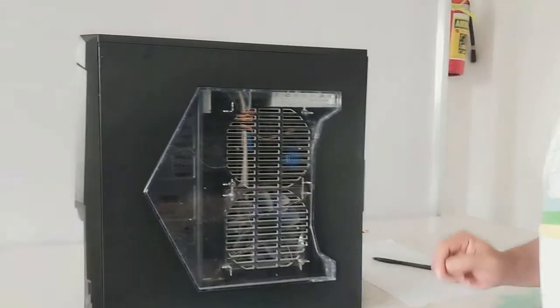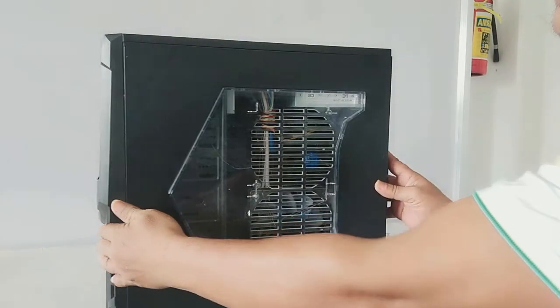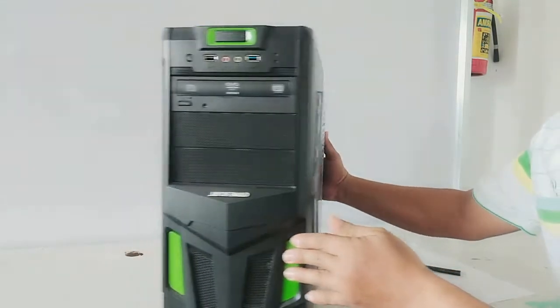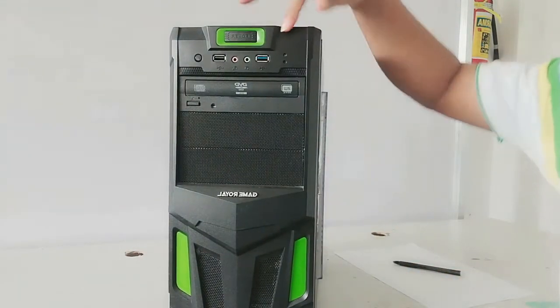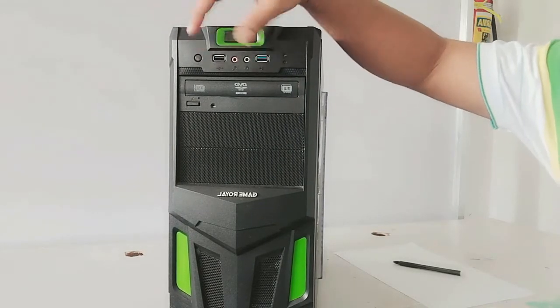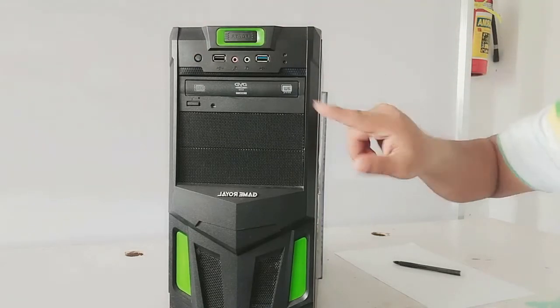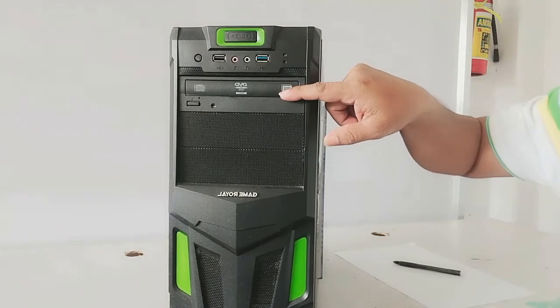So this is our system unit, the side, this is the front. These are the different ports, the USB, the power, the reset button. We have the DVD here.